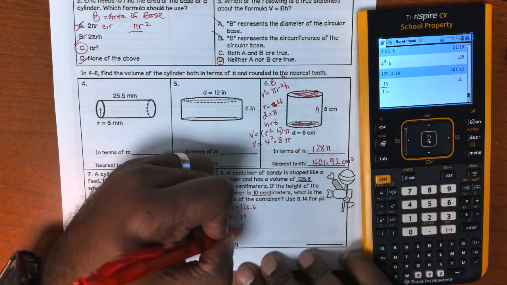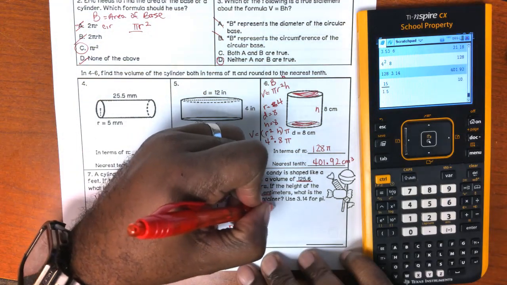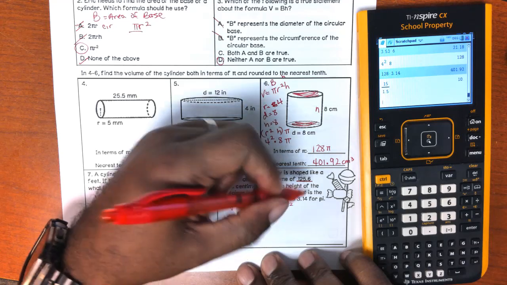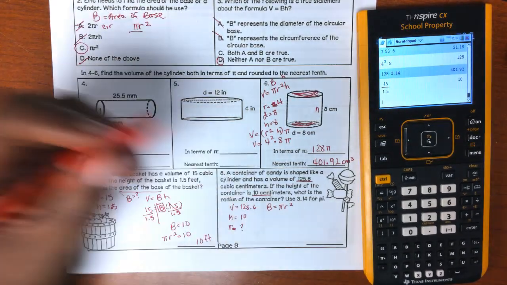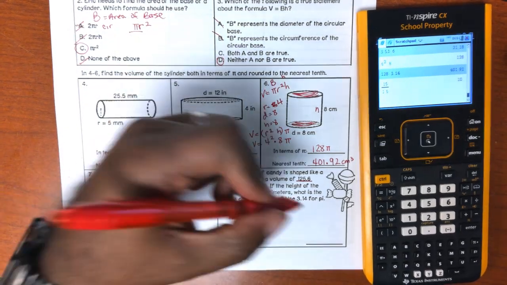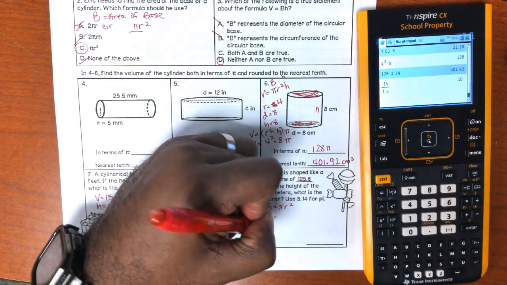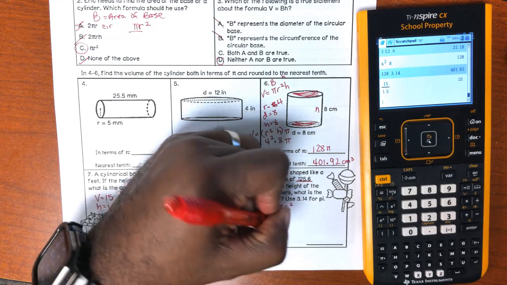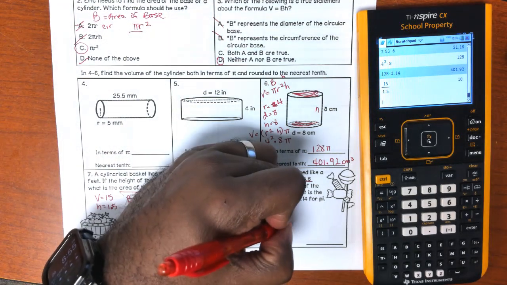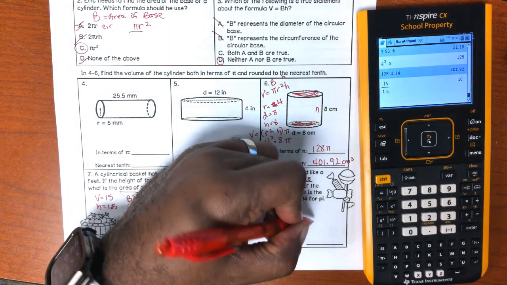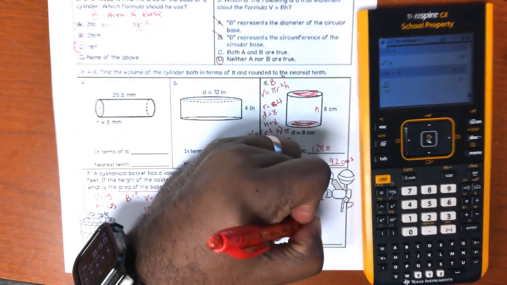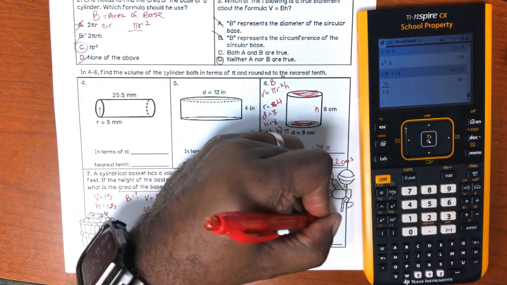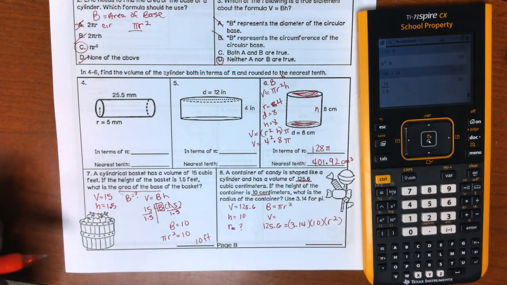So if I use the area is pi r squared, what we're going to do is plug in all our numbers. So V equals, or rather, 125.6 is equal to 3.14, okay, that's pi, times 10 times r squared, because we don't know what r is.